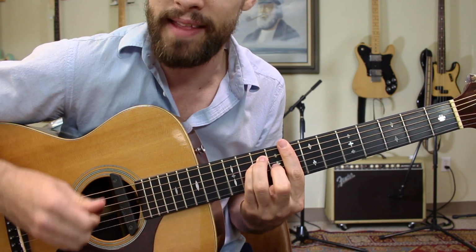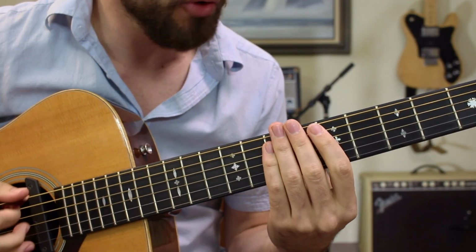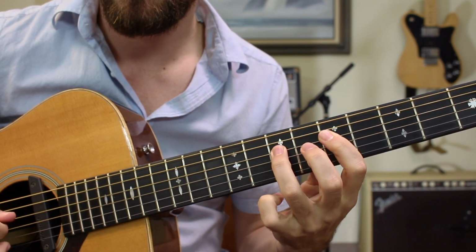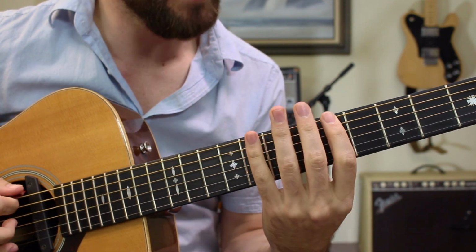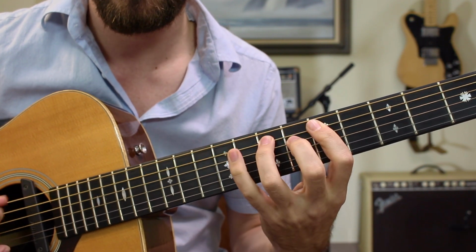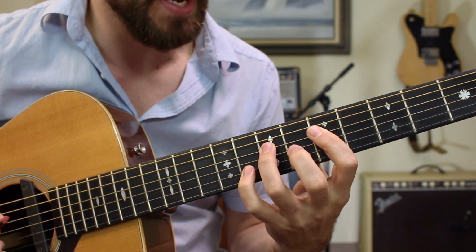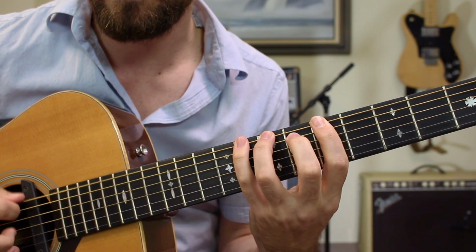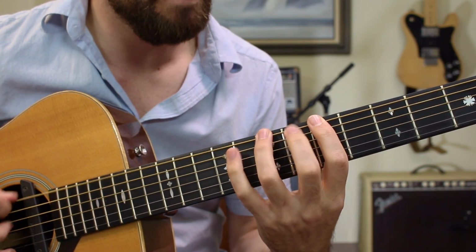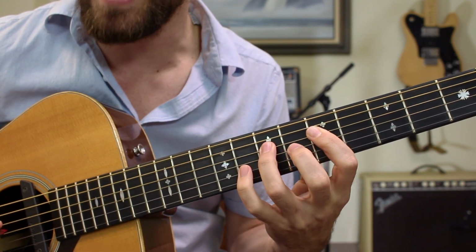Okay, so now let's take a look at this natural minor scale in the common position. Taking a look at the first octave of the natural minor scale, we have 5-7-8 on the low E string, 5-7-8 on the A string, and 5-7 on the D string. That's the first octave. All naturals in the key of A minor: A, B, C, D, E, F, G, and back to A again.